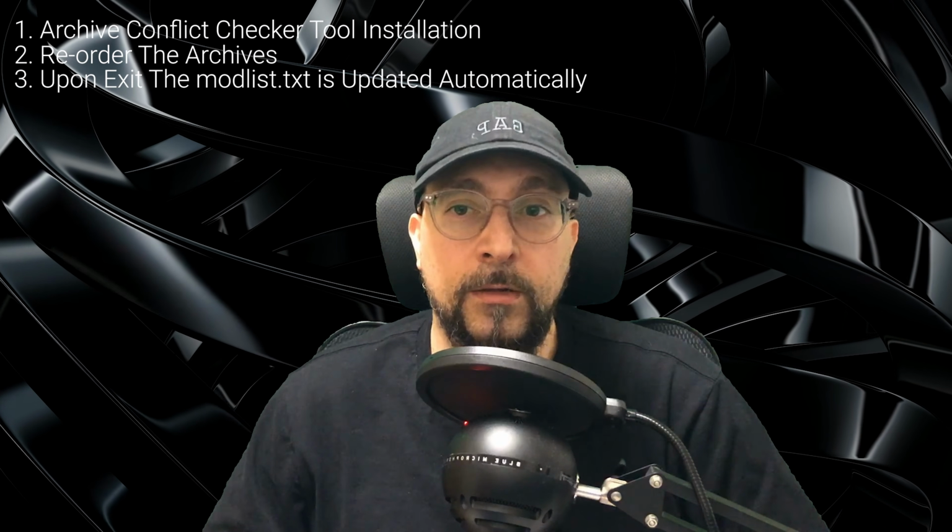We just run the game, and now when we go into V's room, the vending machine finally sports the new Ultra HD texture. And that's how Archive Conflict Checker makes modding in Cyberpunk 2077 effortless.